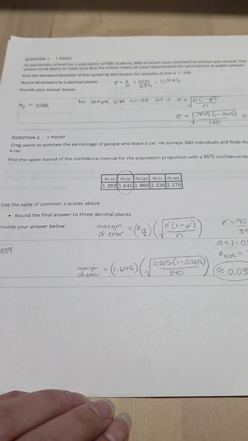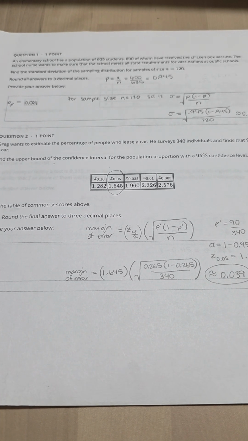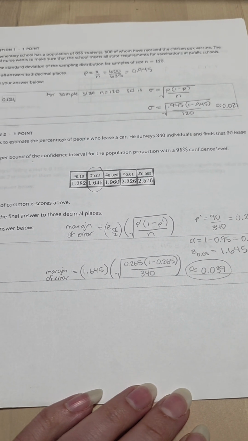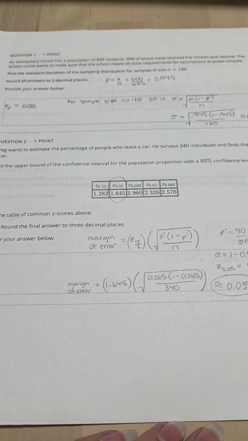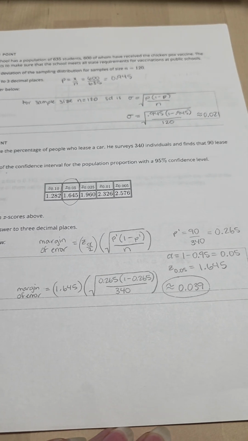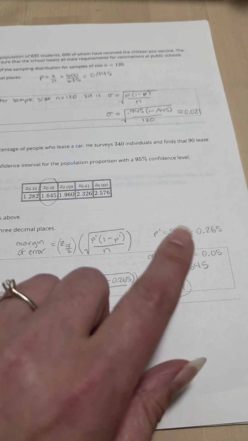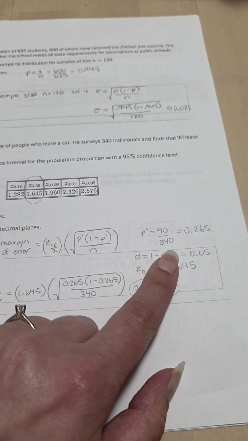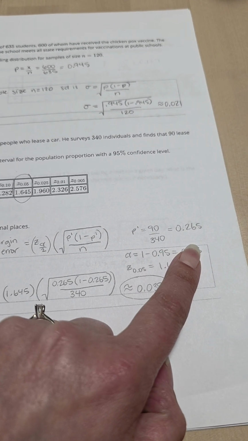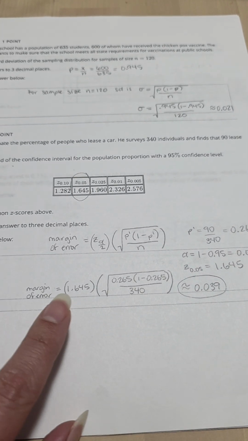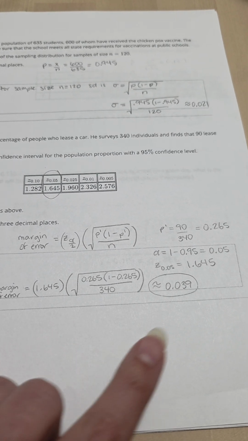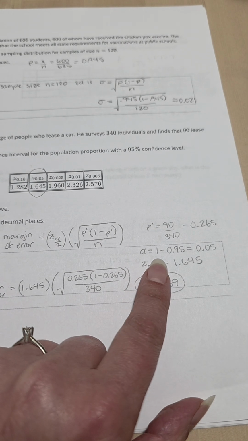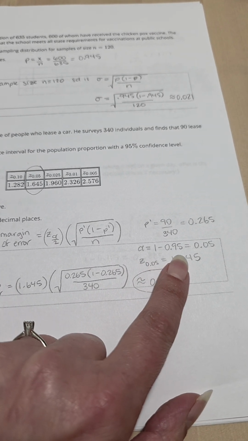For question 2, we wanted to find the upper bound of the confidence interval for the population proportion with a 95% confidence level. For that, I started with finding the margin of error, and I needed to find p, which was 90 divided by 340, which I got 0.265. And I plugged in the z-score, which was found by using 1 minus 0.95.